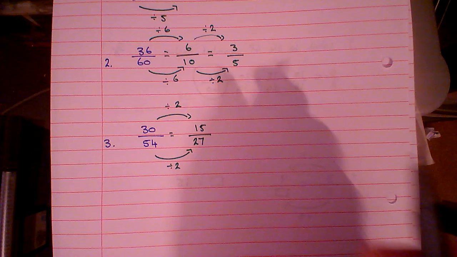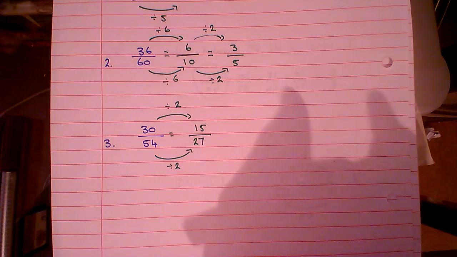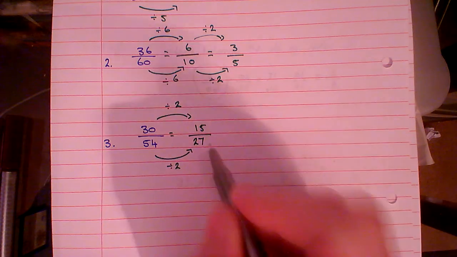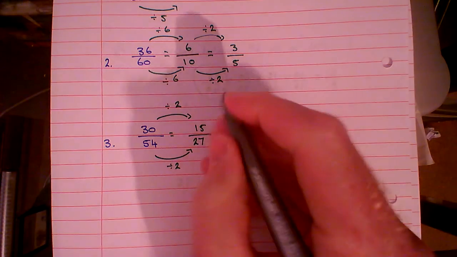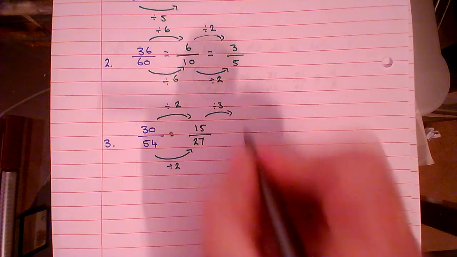Okay, so now let's have a look at it again. Let's go through my times tables. 2 times table, no. 3 times table, yes. 15's in the 3 times table, as is 27. So I can divide these now by 3.